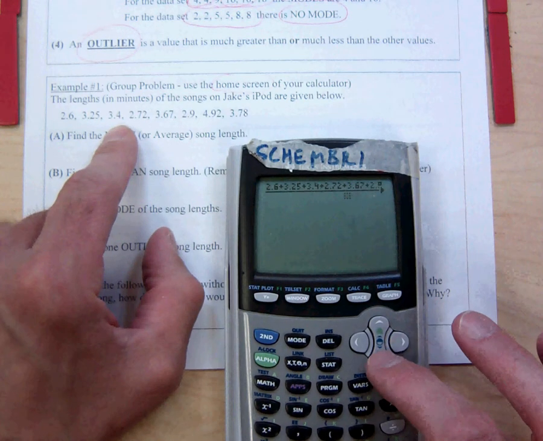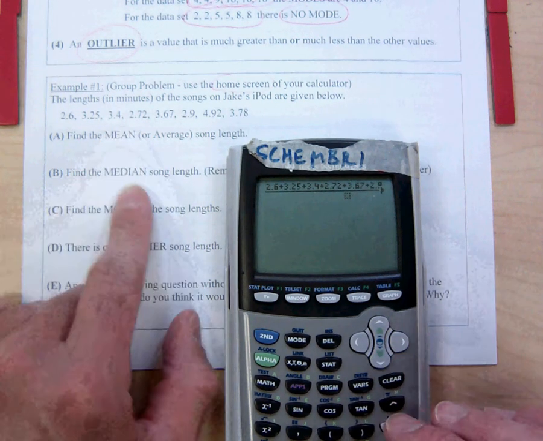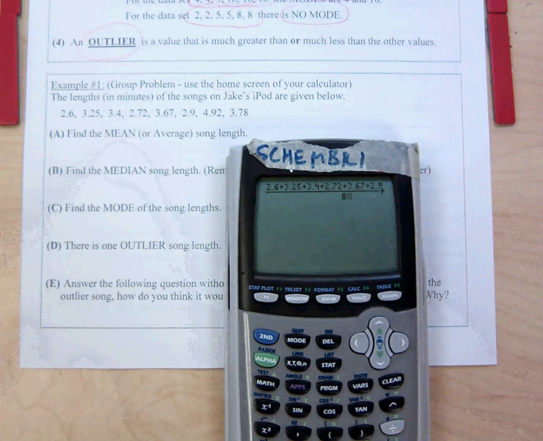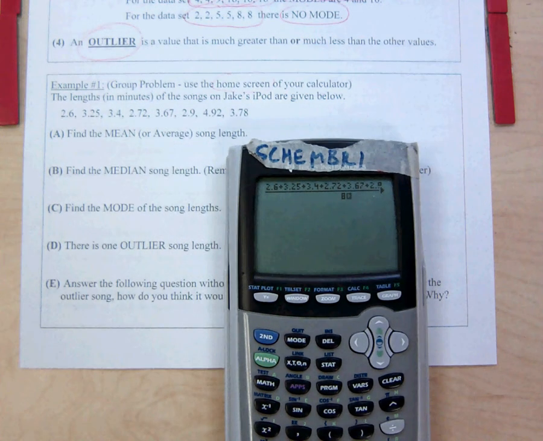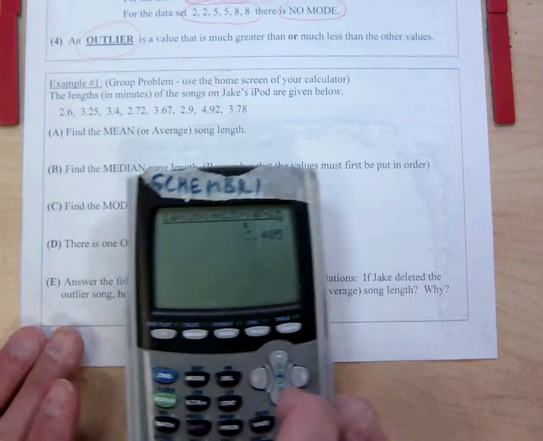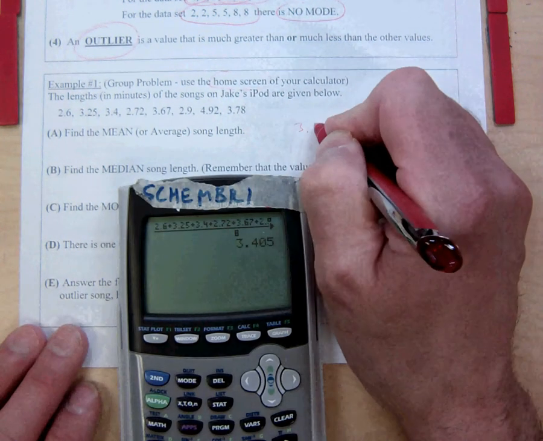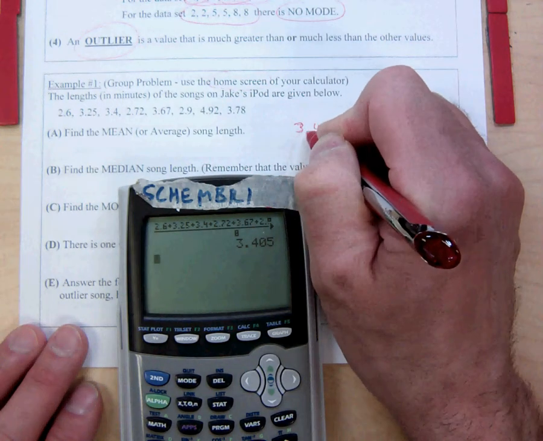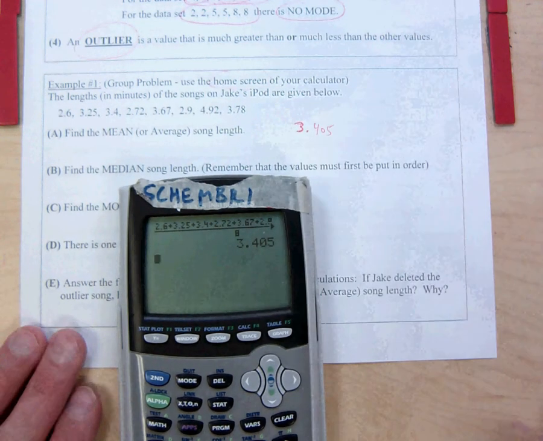Okay, and then if you go down here, you divide by what? How many are there? 1, 2, 3, 8. Divide by 8. Okay, so if you put an 8 in the denominator and you hit enter, it'll give you the answer. It's 3.405. Okay, guys? Got it?